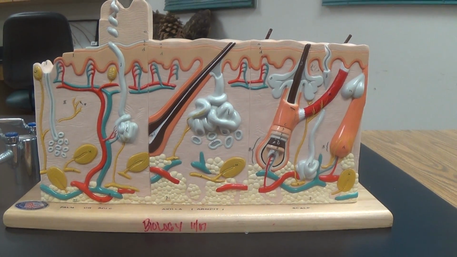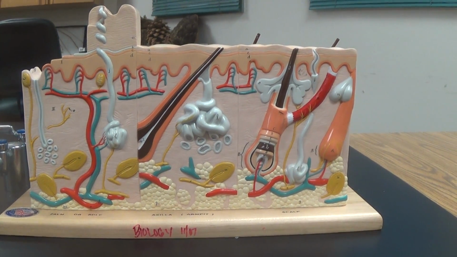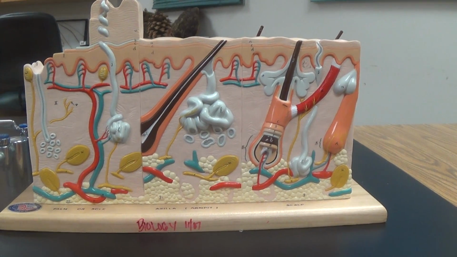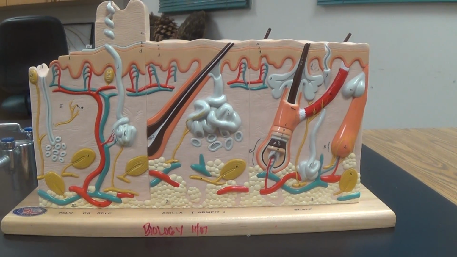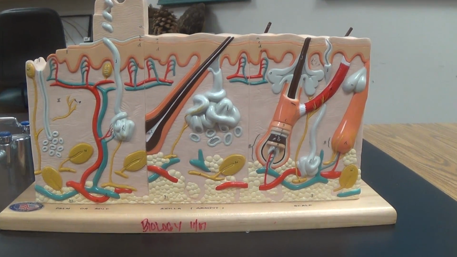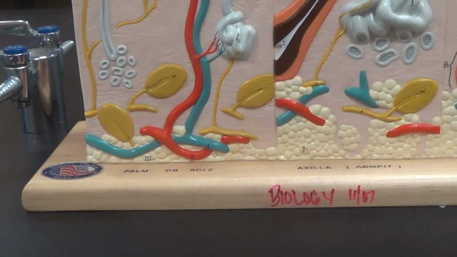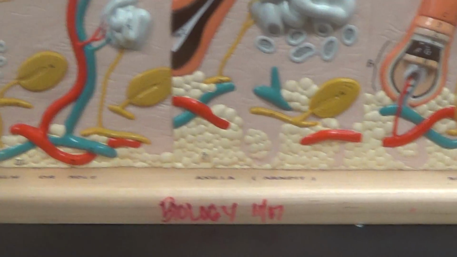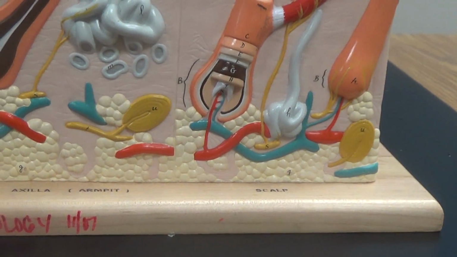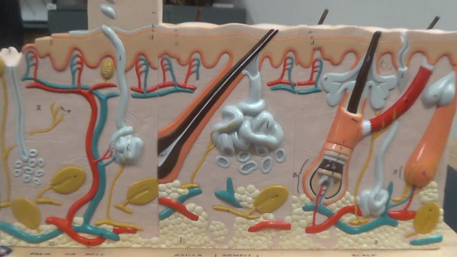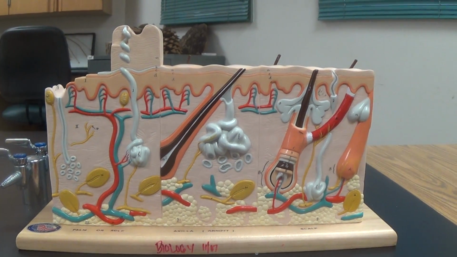Hello ladies and gentlemen, this is the skin model, and particularly the front side. What I'd like you to do with this is recognize it's divided into three parts. These parts are labeled on the front. So we have the palm or sole, the axillary region or armpit, and then we have the scalp. So you can see these three different regions.